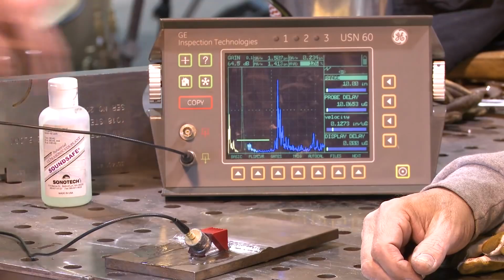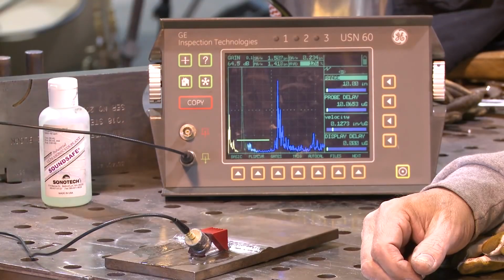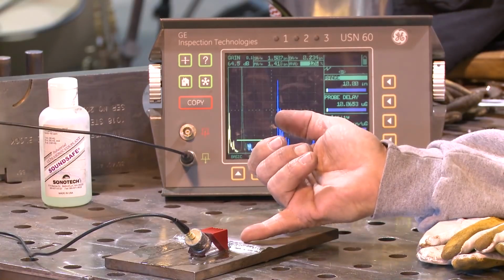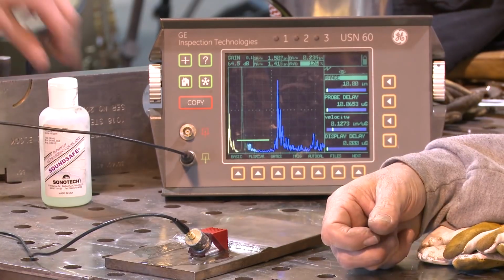So that's pretty close. We're about an inch, 1.5 inches away, which is right here in the weld. Yes, sir. We can actually measure that out.